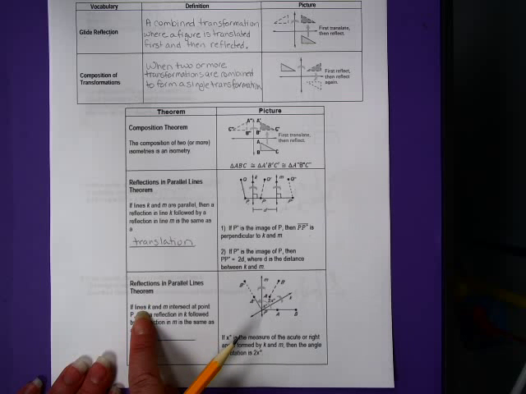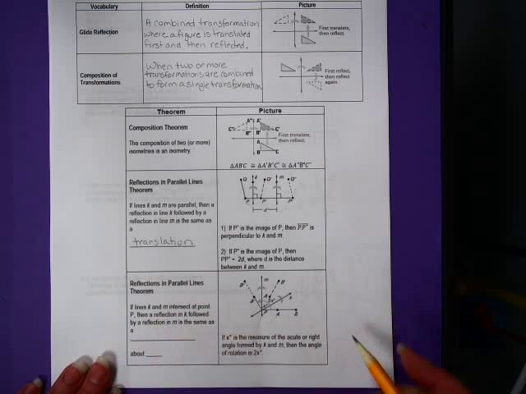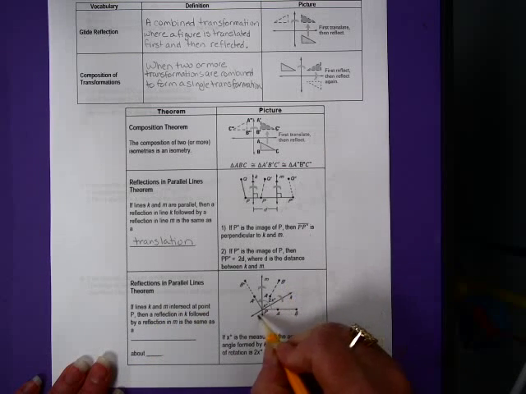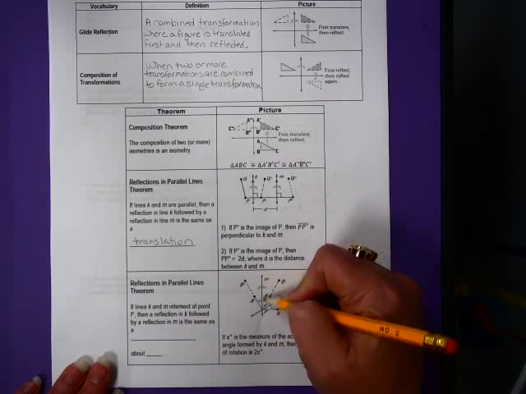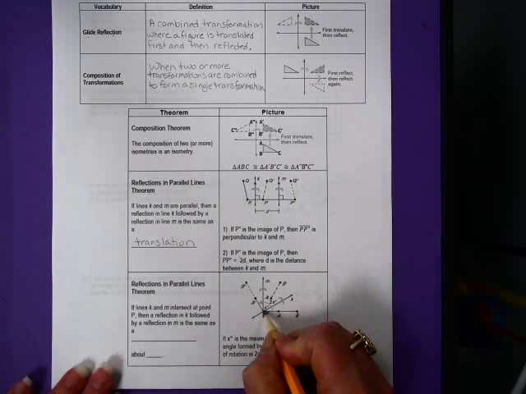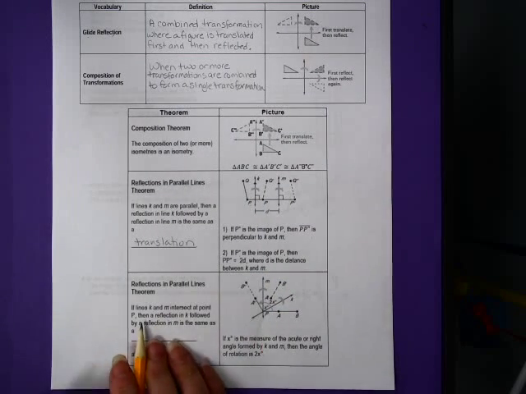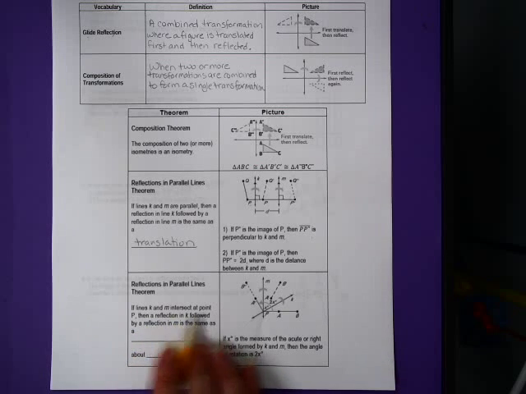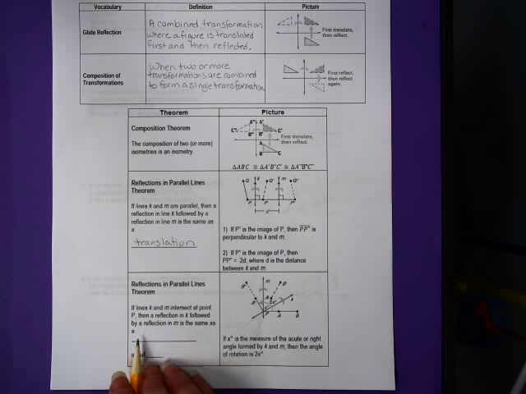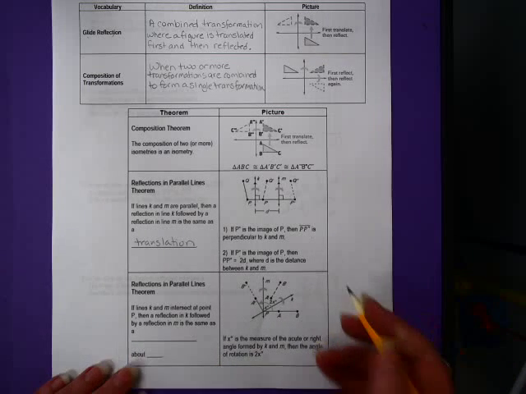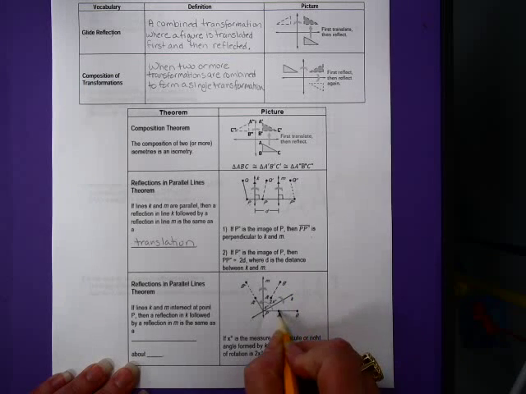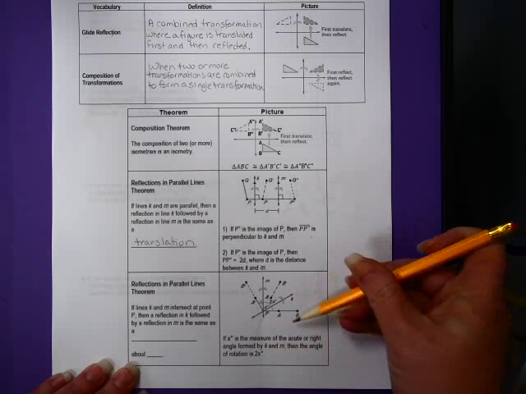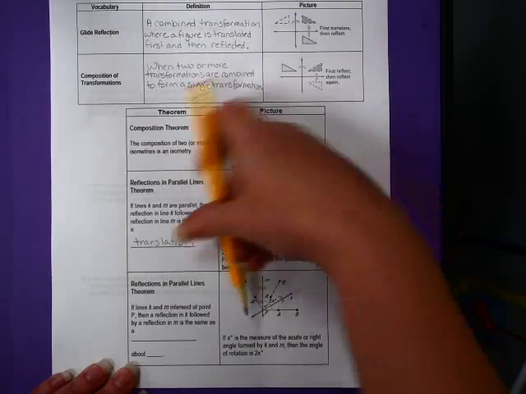If lines K and M intersect at a point P, so line K is here and line M is here, intersecting right here, then a reflection in K followed by a reflection in M is the same as a rotation. If you look here, I start off with AB, and I reflect it, and then I reflect it again.